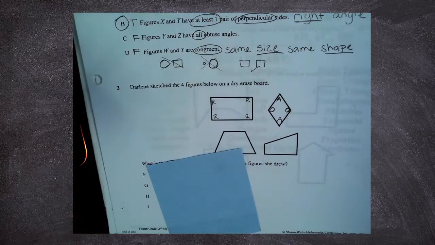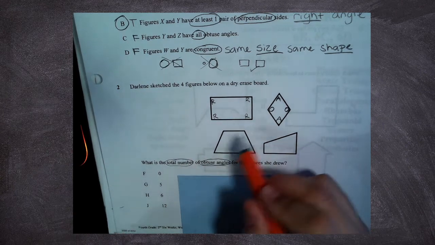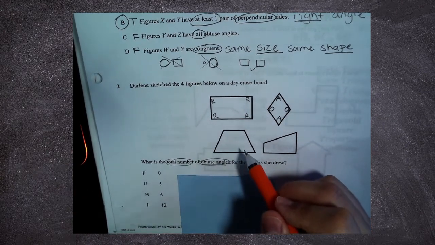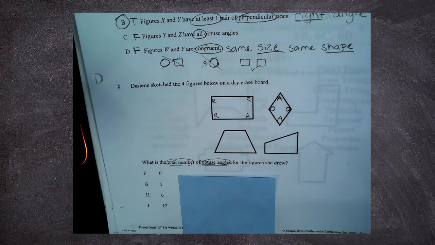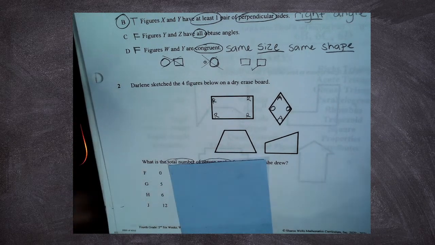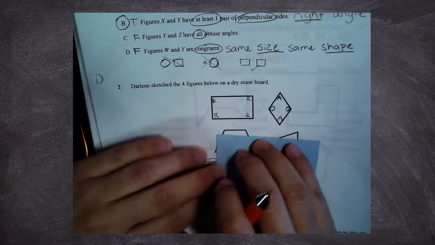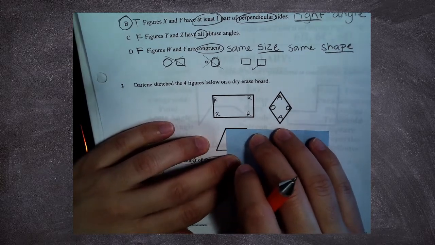Okay. Let me check our next one. What kind of polygon is this? What's the name for a shape like this? We call this a what? Alexa? Trapezoid. Trapezoid. Okay, let's check the angles on our trapezoid. Okay, first angle.